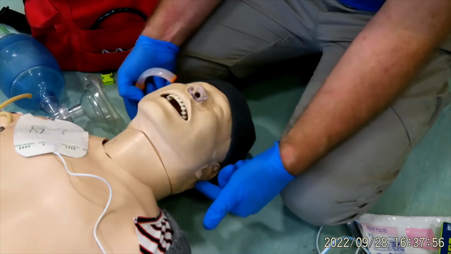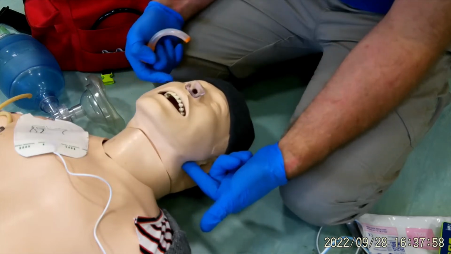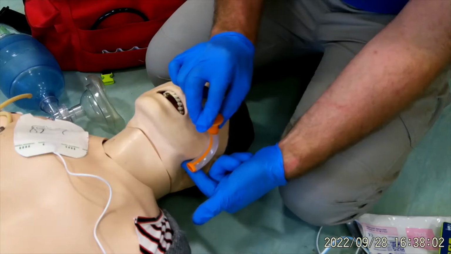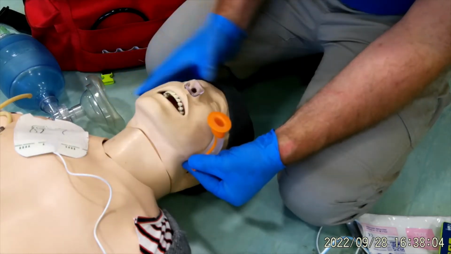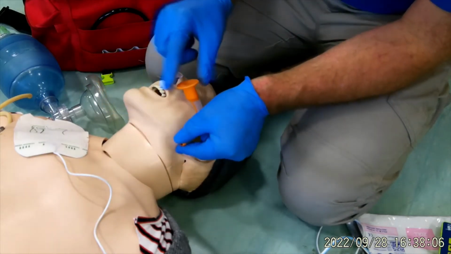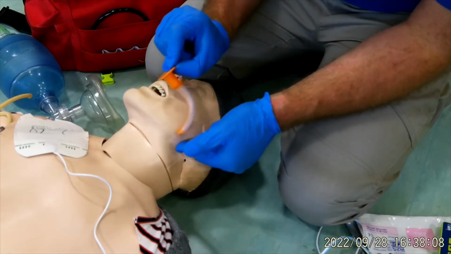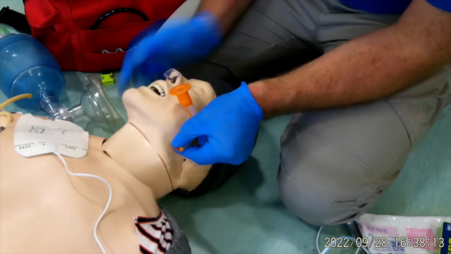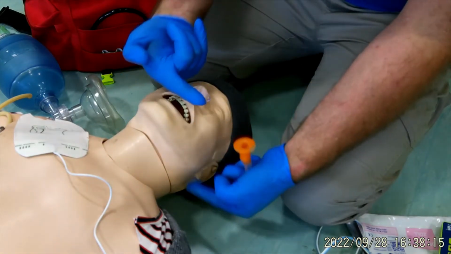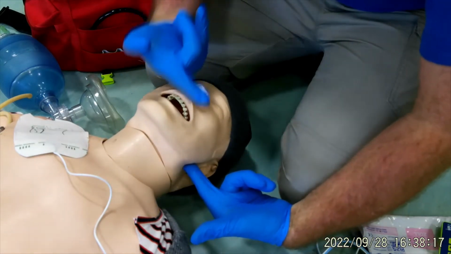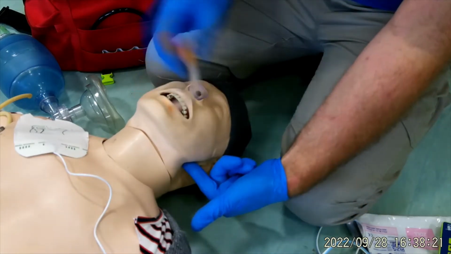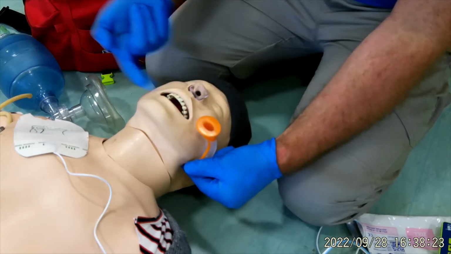So again, we find the angle of the jaw, so where we did the jaw thrust. We place the oropharyngeal airway on that finger, so it's level with the jaw there. You can see, I've just turned the head so you can see, you wouldn't do this in your patient. And then the flange should be level with the incisors. So the actual measurement is from the angle of the jaw to level with the incisors. It's that upright position. So we find that, and then that's level there.